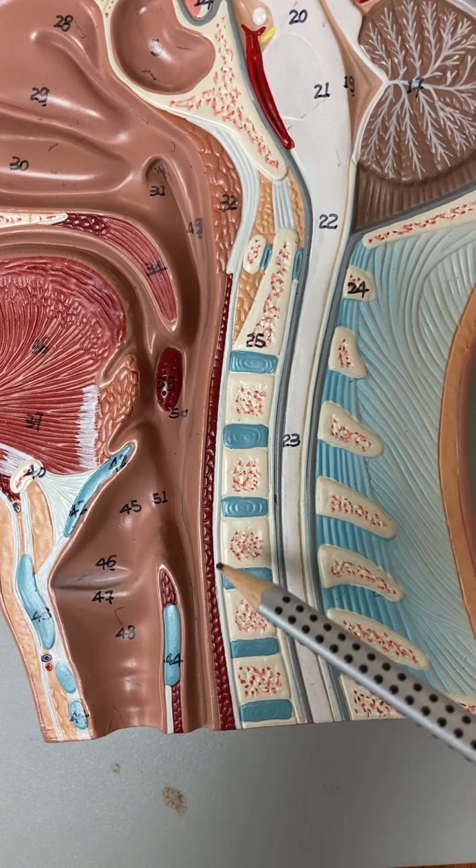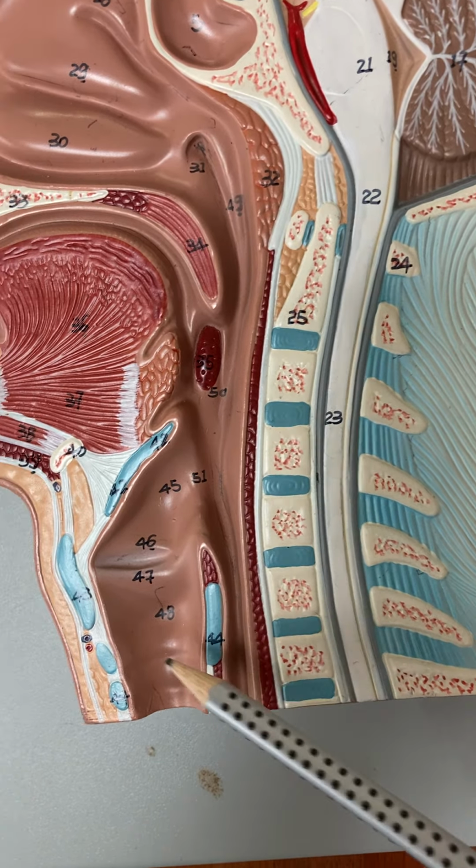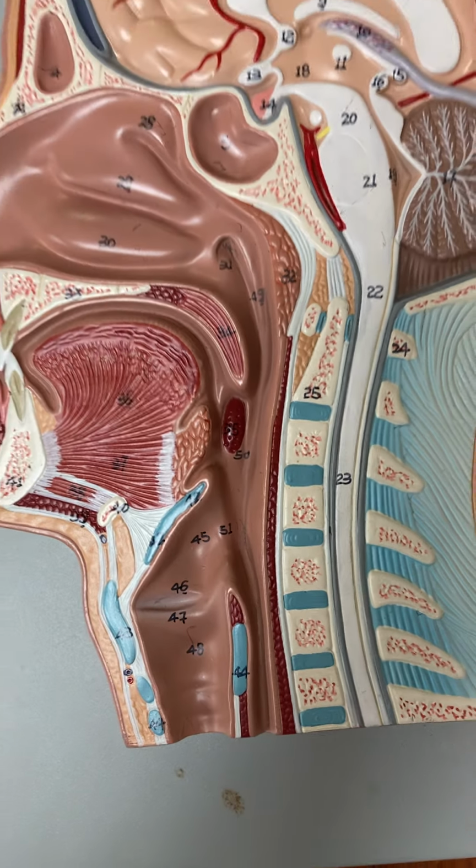Instead, you want food and water to go down into the esophagus, which is posterior to the larynx and the trachea.